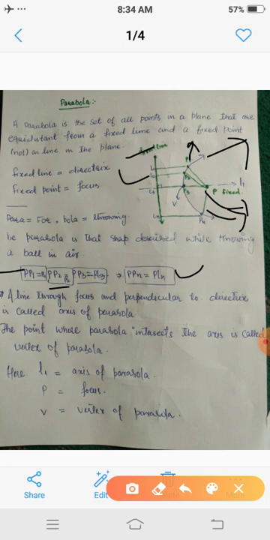Now here this is the point P, which is the focus. If a line passes through the focus and is perpendicular to the directrix, that is line L1 is passing through the focus point P and is perpendicular to the directrix, this line L1 is called the axis of this parabola.